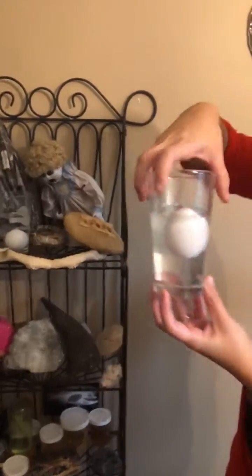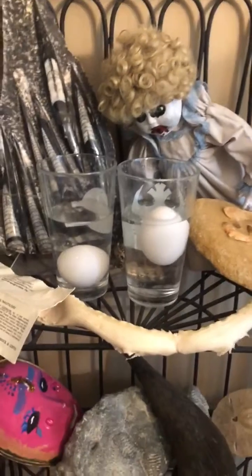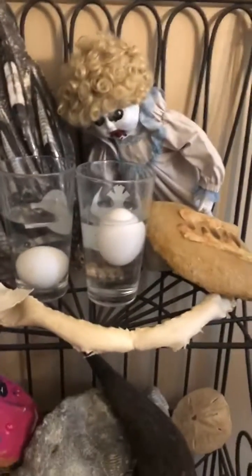All right, let's put them together so I can see them both together. And you can see, obviously, that looks can be deceiving, can't they? As you can see in this scary room.